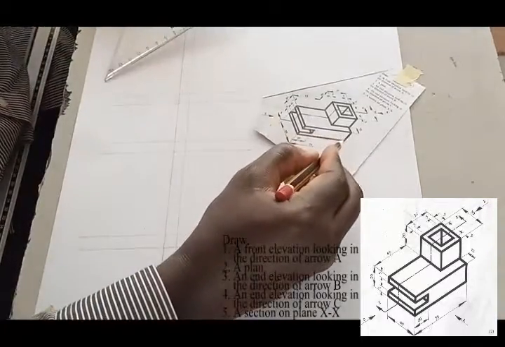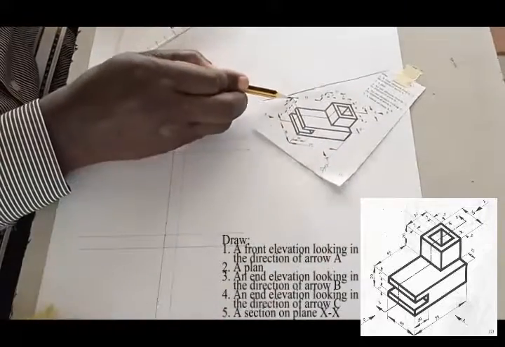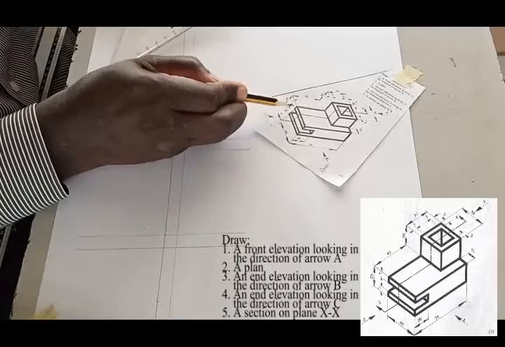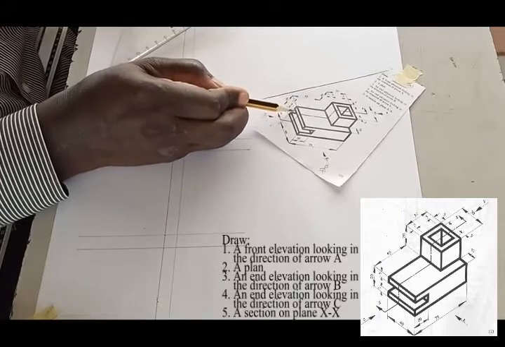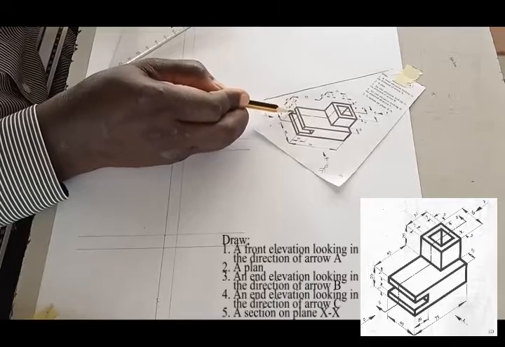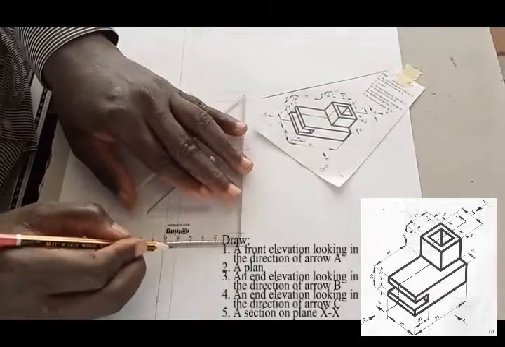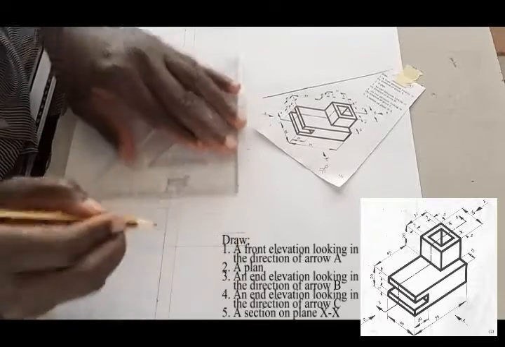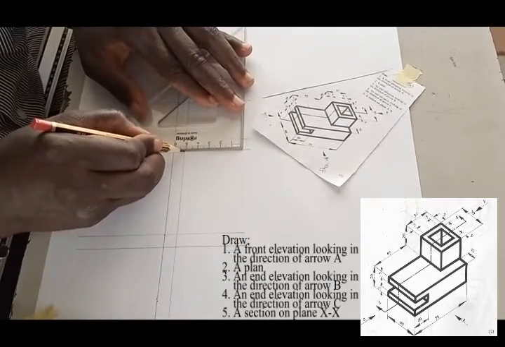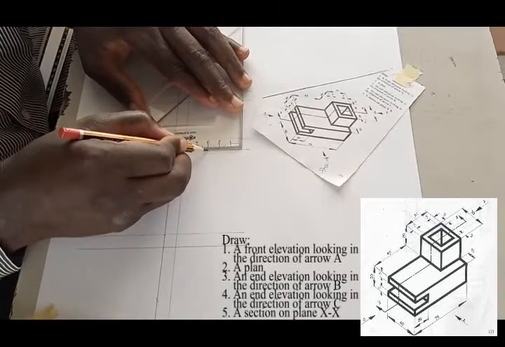The front elevation, the total height here is what now? You can see it is 20, here to here. This small one is 5, and this one under is 5. So that means the one in the middle will be 10. So let us measure 20 first. Sorry, on this point, this is where I want to place my front elevation. 10, 20.